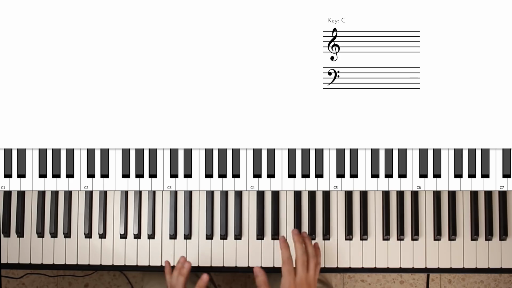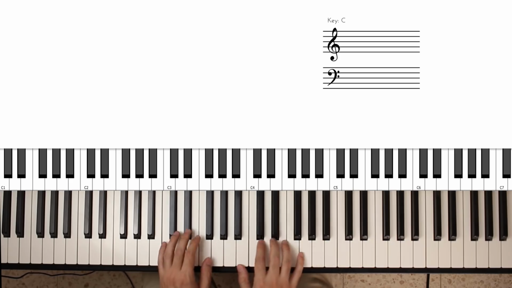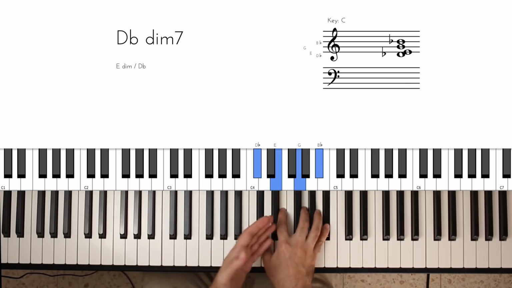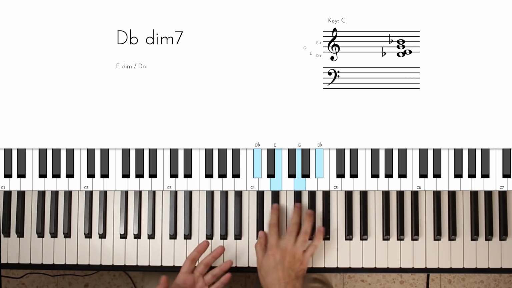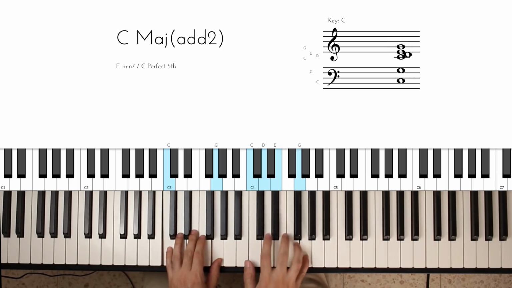So this is kind of an interesting trick. We don't even have to use this particular inversion of this diminished chord, we can use something else.